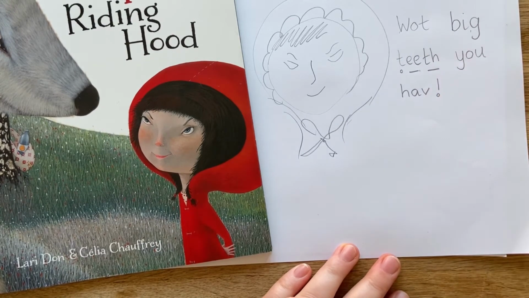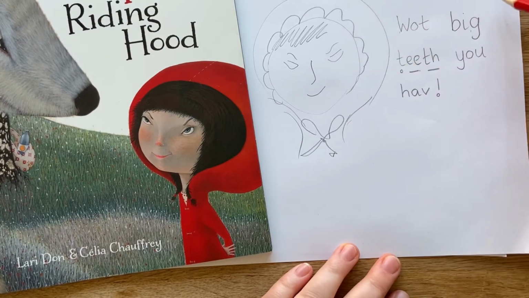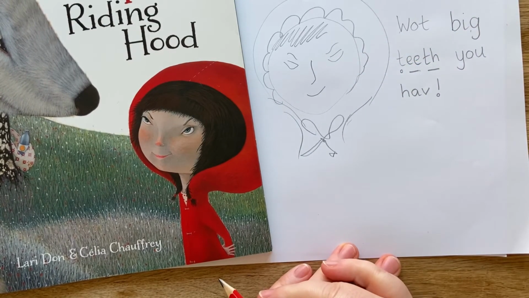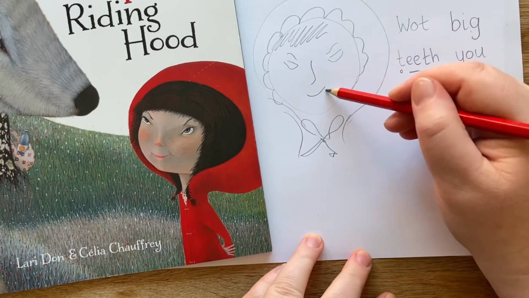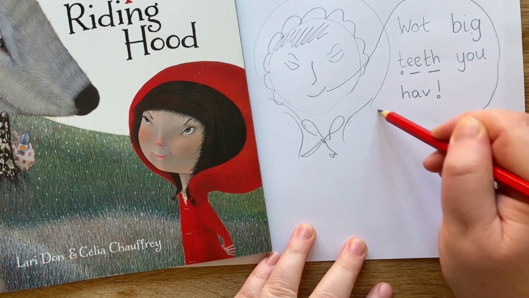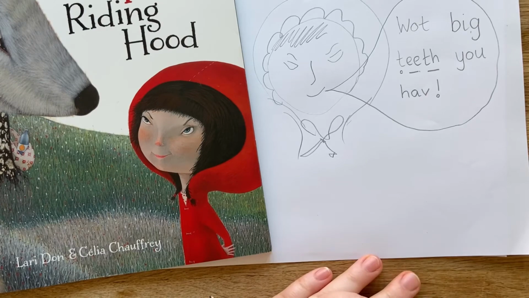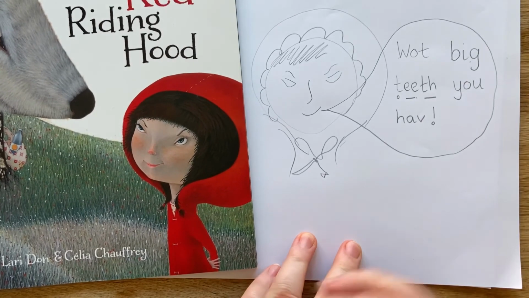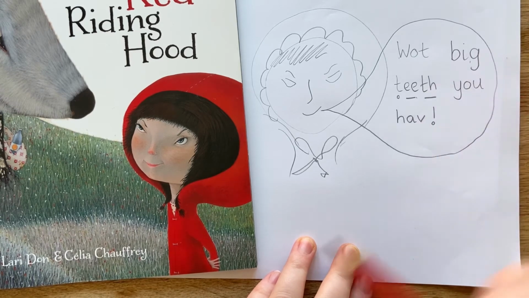And I'm going to put this in here. It's called an exclamation mark. That means that when we read this sentence, we're going to put some expression into it. Now I've done my writing, I'm going to now draw my speech bubble. That way, my speech bubble won't be too small for my writing. It's just the right size. Now, this is my sentence. What big teeth you have.